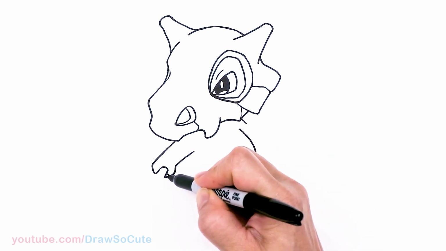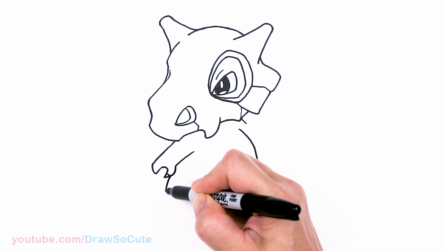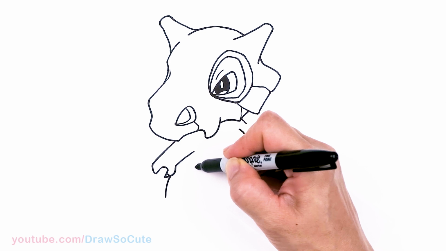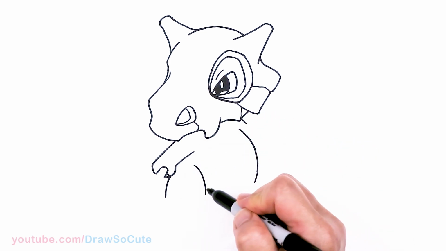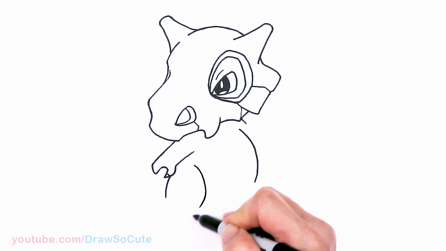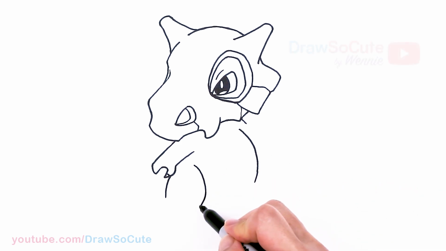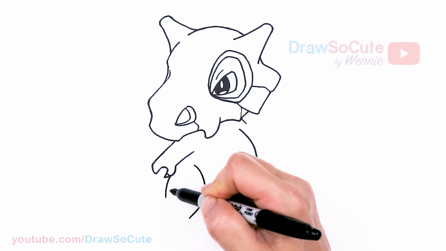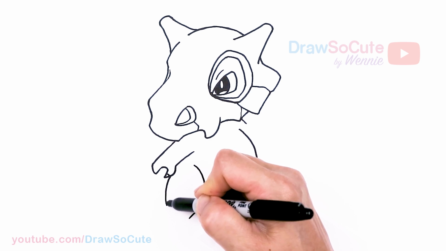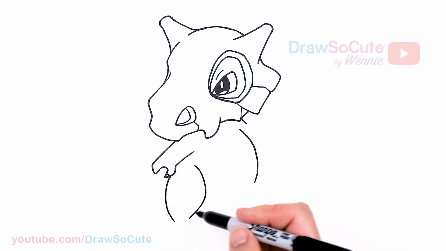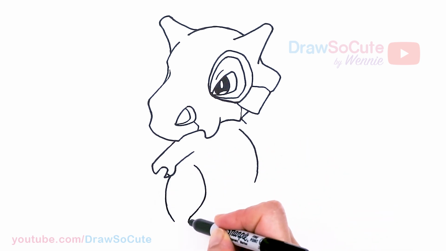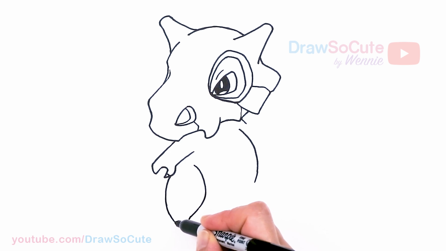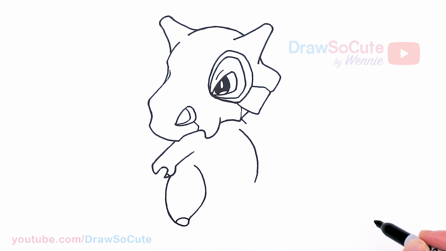We need to draw the thigh. So about right here and here, nice round thigh. And bring this in. So let's bring this down. And we're just going to start connecting it. So then about right here, we're just going to draw the toe. There, and then just cut this part off right there.